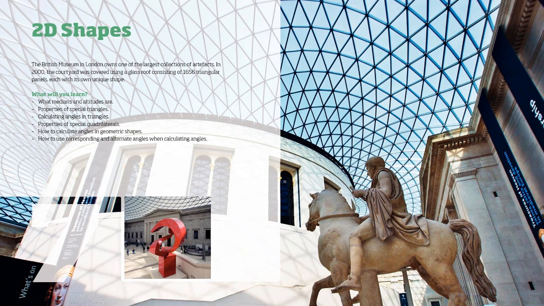Good day everyone, today we're going to take a look at chapter 7.4, special quadrilaterals. If you take a look right here, you'll see that we already covered the first 3 bullet points and we're now going to take a look at the properties of special quadrilaterals. However, there's only one paragraph after this. There we're going to take a look at corresponding and alternate angles. So this point right here, how to calculate angles in geometric shapes, will also be in order right here.